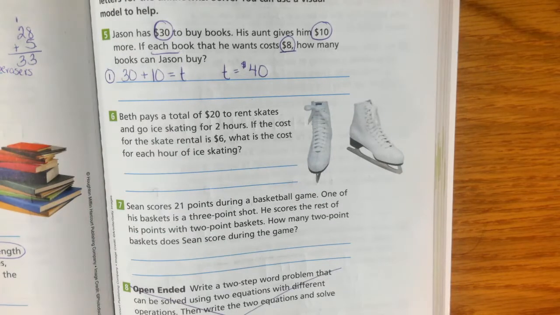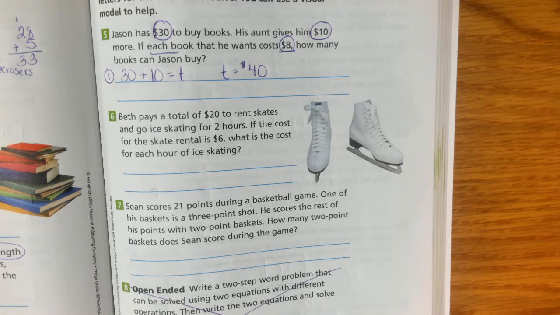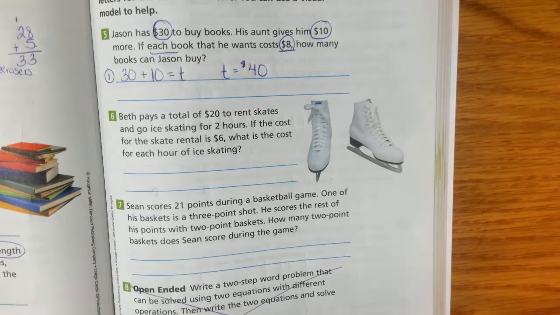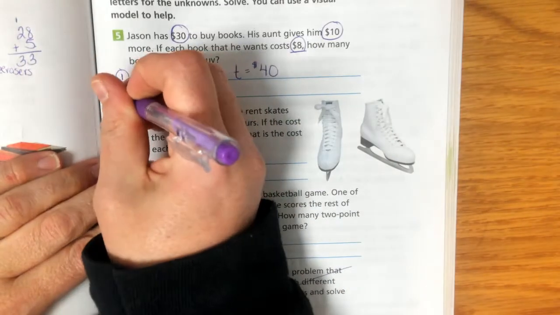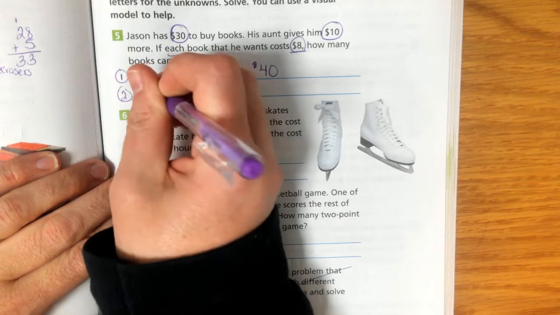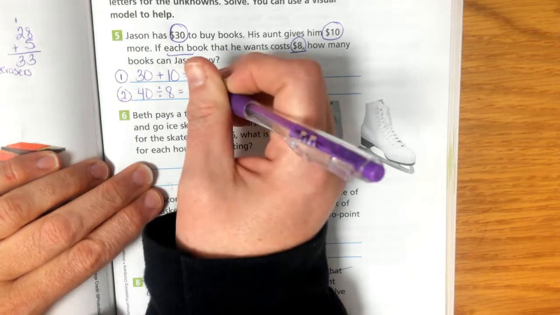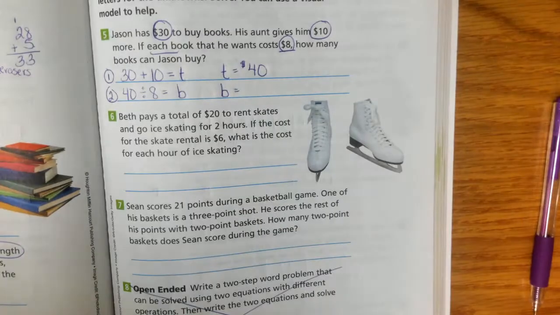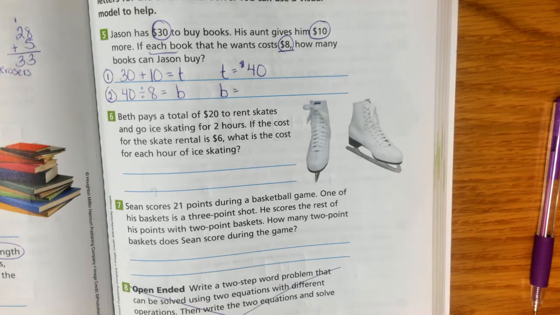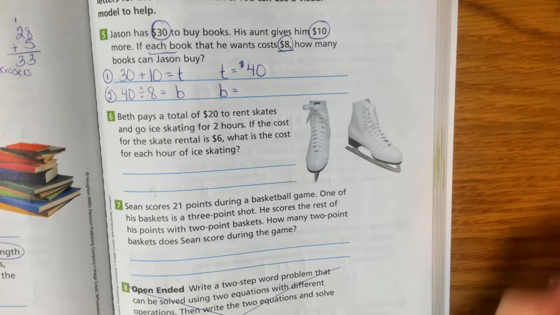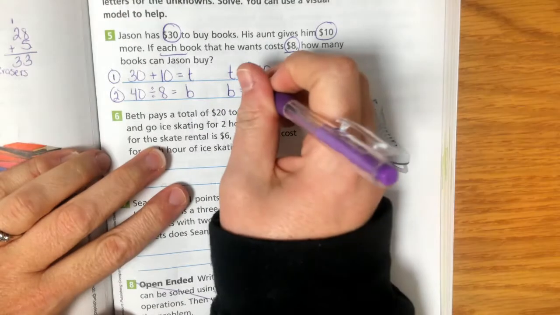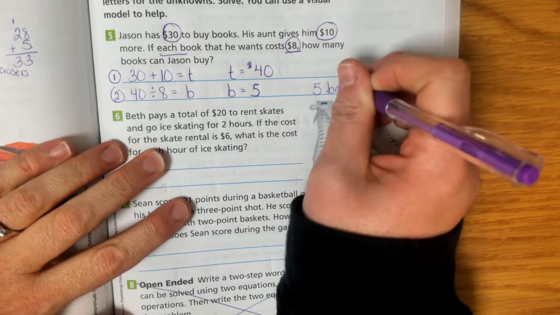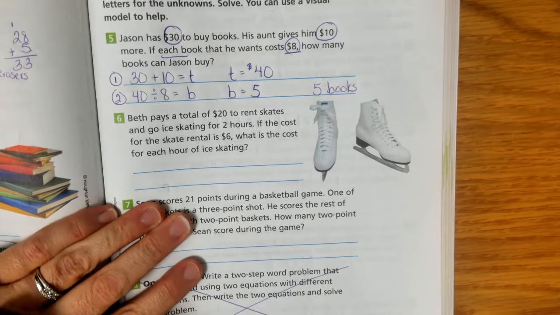And each book is $8. So we need to figure out how many books he could buy. So we're going to need to divide, right, our 40 into 8 groups to figure out how many books he's able to buy. So our second step is 40 divided by 8 equals, and I'm going to do B for books. 40 divided by 8. What times 8 equals 40? 5. So he can buy 5 total books with the money that he has.